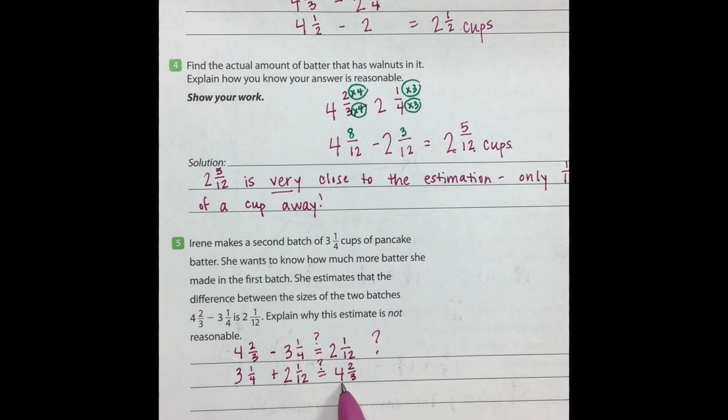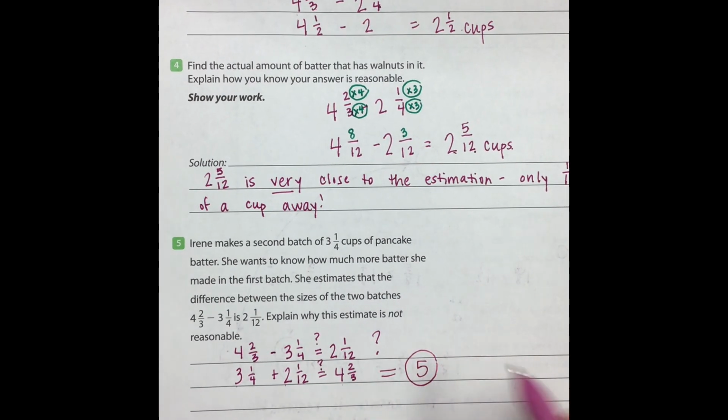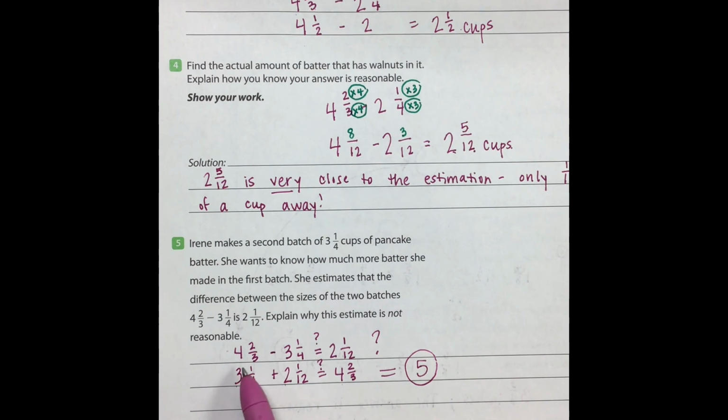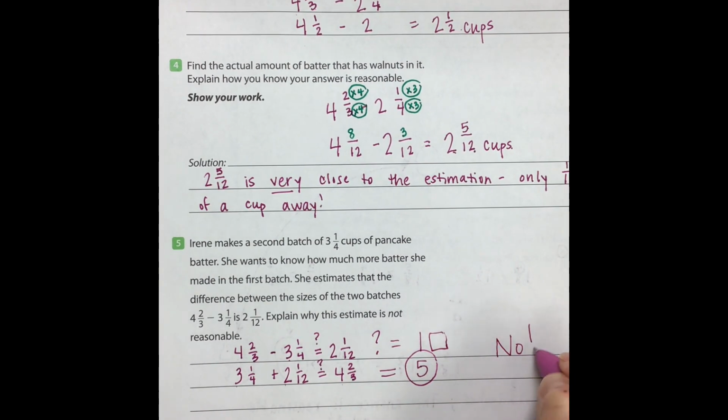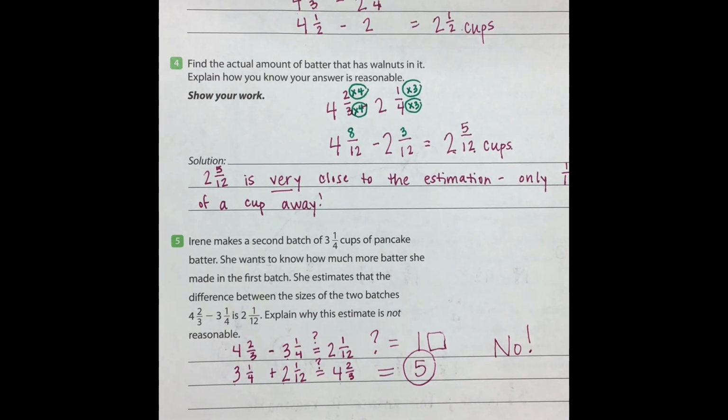And I know you're probably thinking in your head, well, Mrs. DeRose, you know that already. Of course I do. Whole numbers, if we're adding 3 plus 2, that equals 5. So this cannot be true. Just like when we're estimating, we look at whole numbers first. 4 minus 3 should equal 1 and then some kind of fraction, right? So this cannot be a good estimate for Irene.